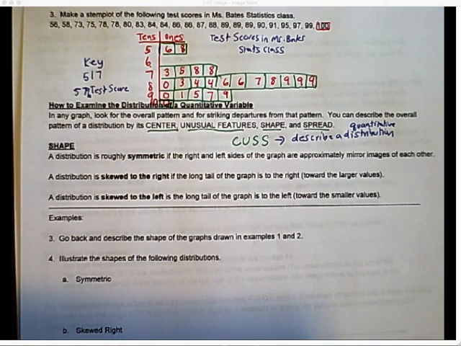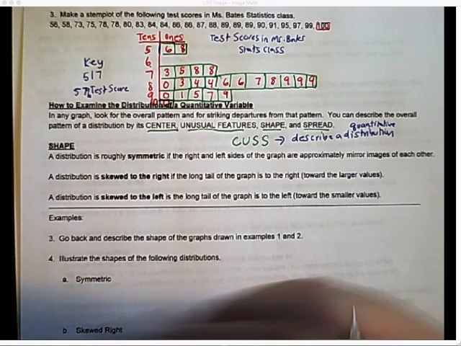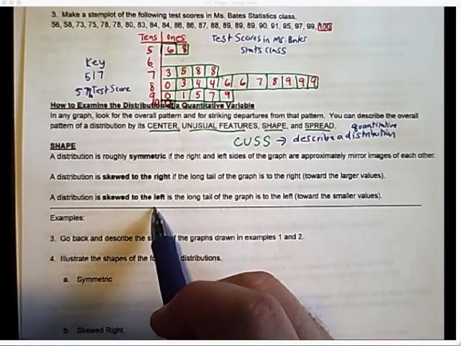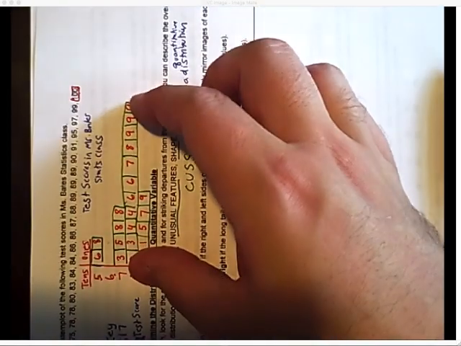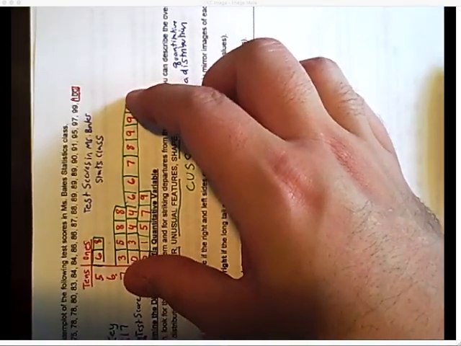Now, when we talk about the shape, there's a couple things that we can describe it as. We can say it's skewed to the right or it's skewed to the left if the long tail is going that way. Or looking at this graph roughly, let's look back at this graph. You see a big middle bar, then you see it go off a little bit here. There's 1, 2, 3, 4, 5, 6 to the left of that, 1, 2, 3, 4, 5, 6 to the right of that. I think this distribution is fairly symmetric.